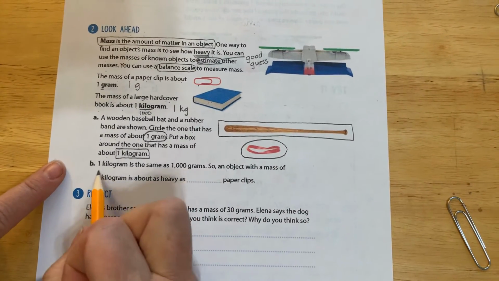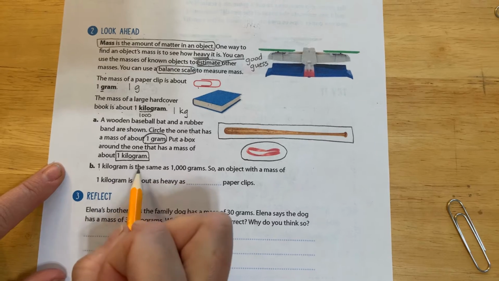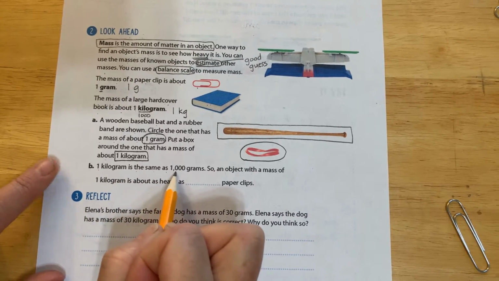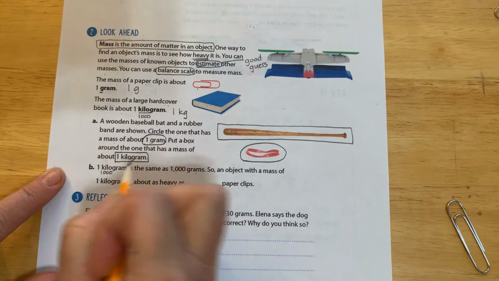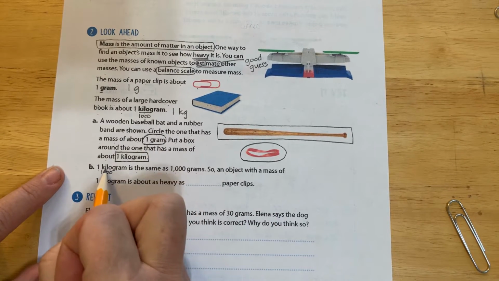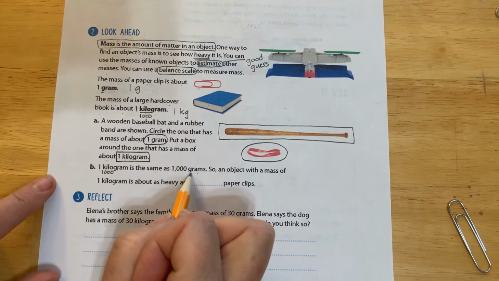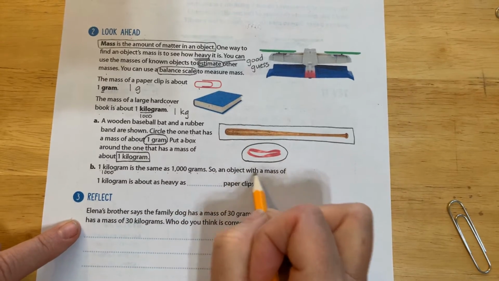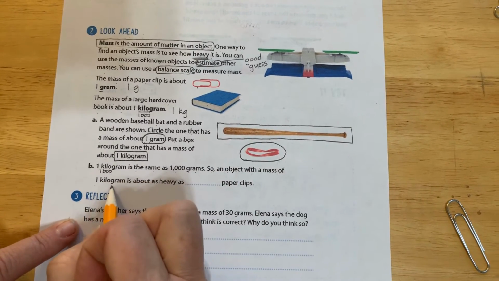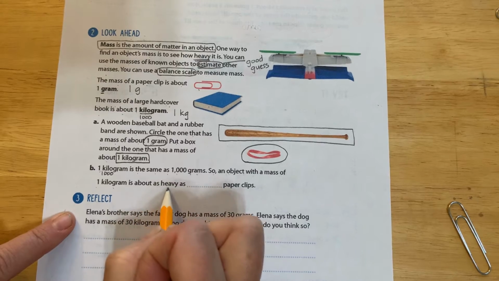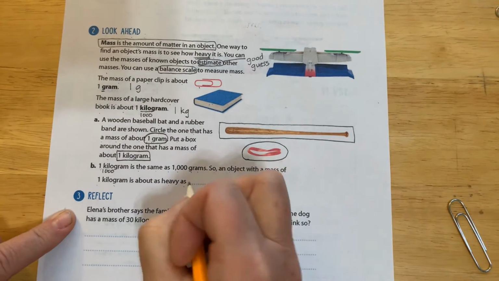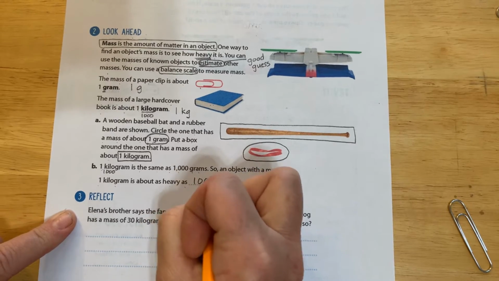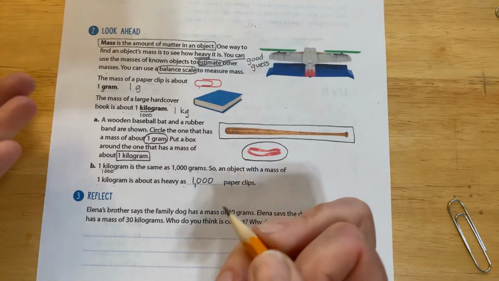Okay, in B, 1 kilogram is the same as 1,000 grams. Remember, kilo means 1,000. So, kilogram is 1,000 grams. So, an object with a mass of 1 kilogram is about as heavy as how many paper clips? You're right, 1,000 paper clips. That's a lot of paper clips.